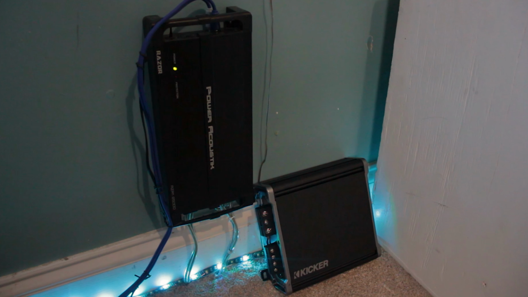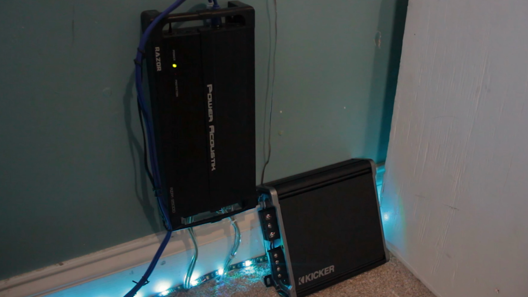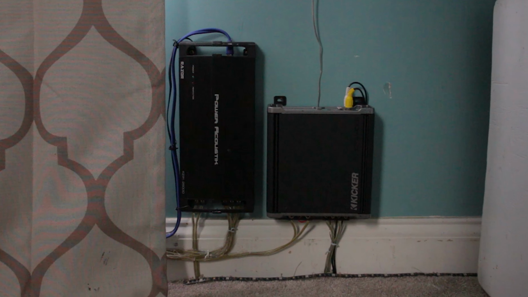So the first thing I'm going to talk about is setting up your amplifier gains. Setting amplifier gains is a really important setting to get right because you could possibly damage your speaker if this is set incorrectly. If your amplifier gain is set too high, then it's going to be sending a clipped signal to your speakers.